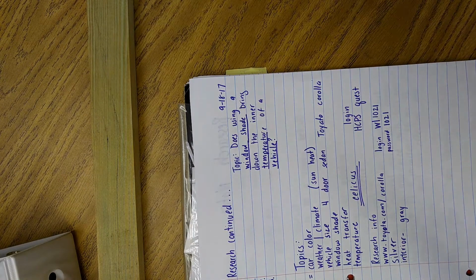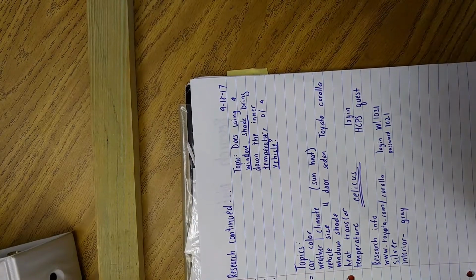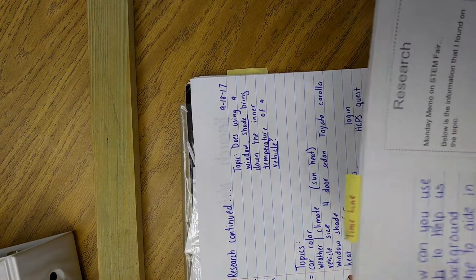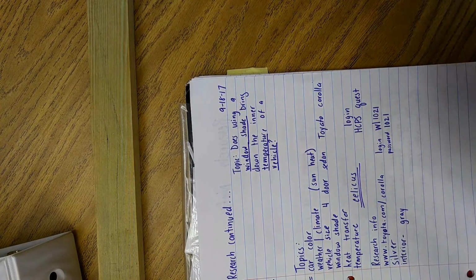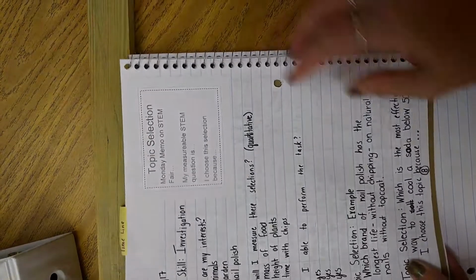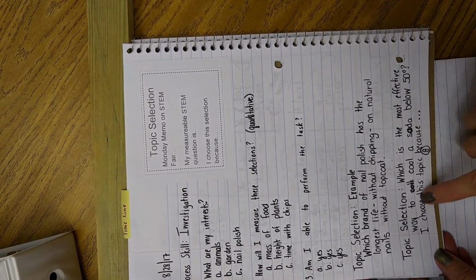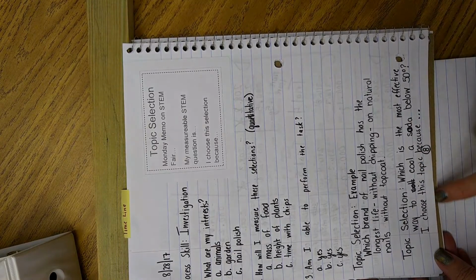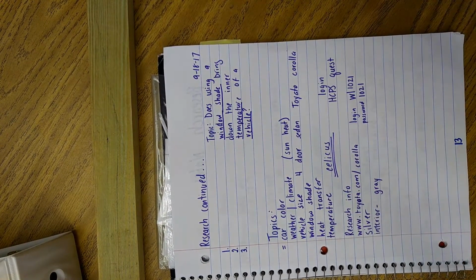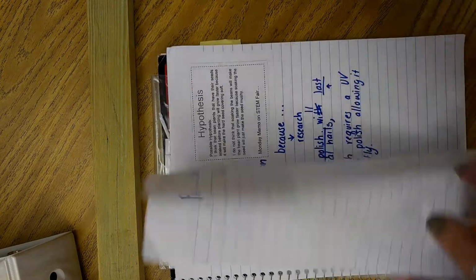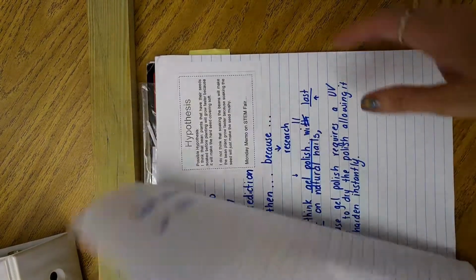And the afternoon class, their question is: which is the most effective way to cool a soda below 50 degrees? So, the AM class has the car and window shade topic. The PM class has the cooling a soda can. So just so you have that information.